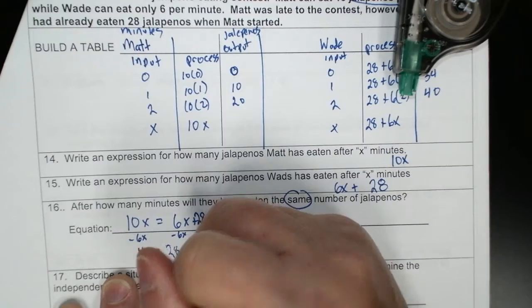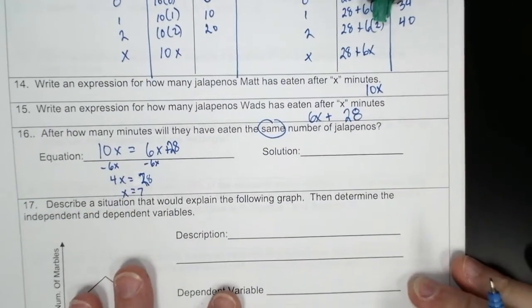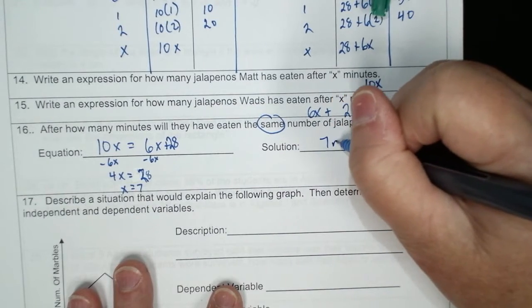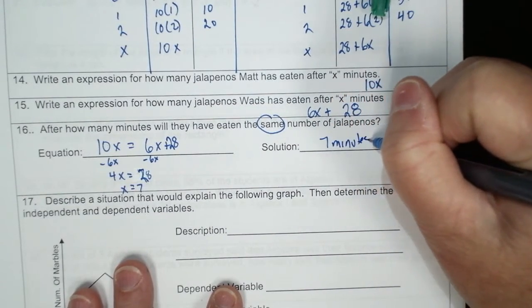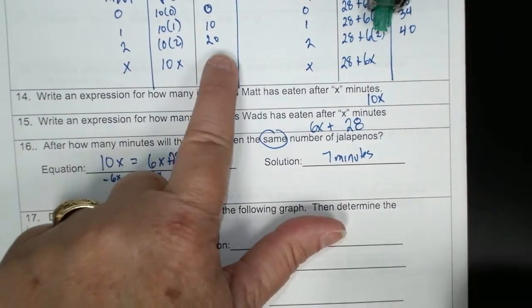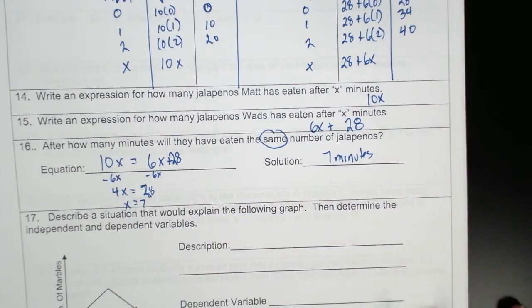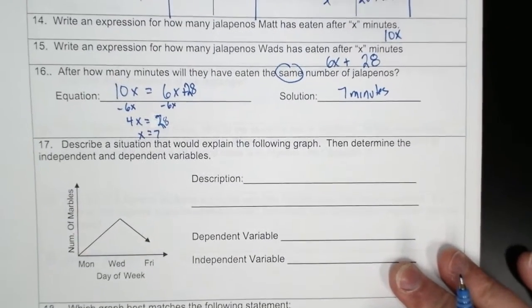X equals 7 because I divide both sides by 4. So after 7 minutes. The reason I caught that is when I had 4x equals 8, that would have been 2, and I knew at 2 that this was 20 and this was 40 and they weren't the same. My brain stopped and was like, hey, that doesn't make sense.